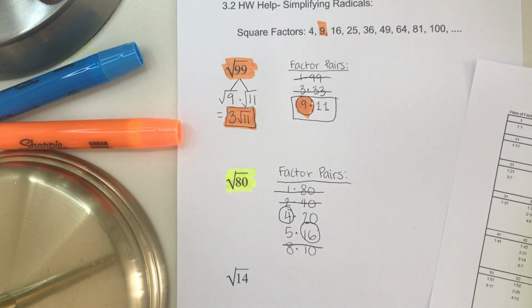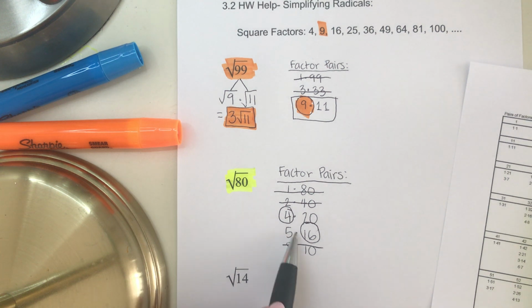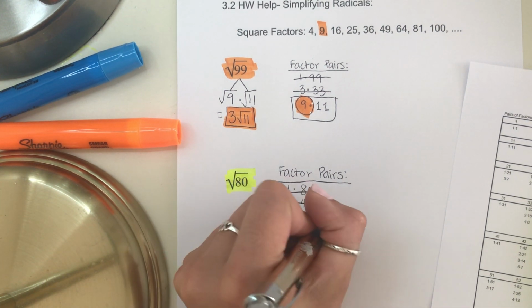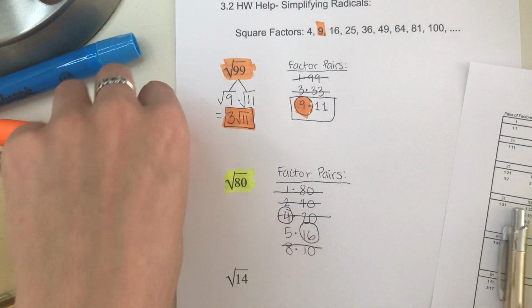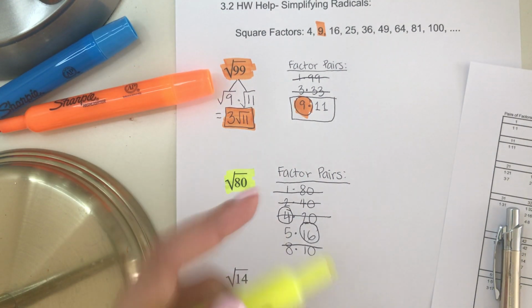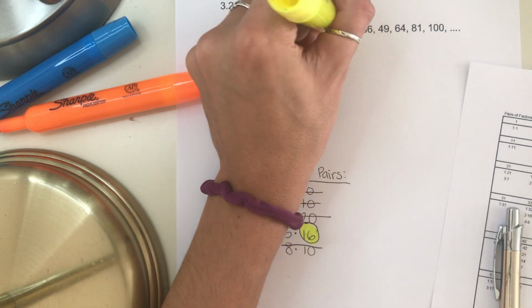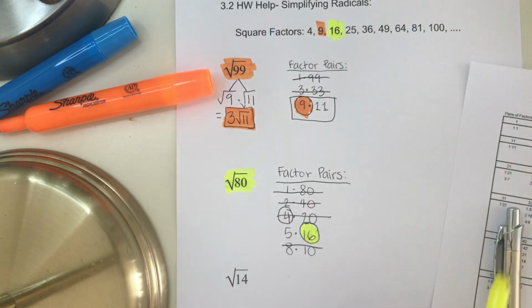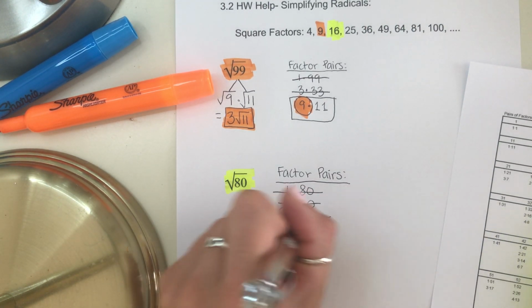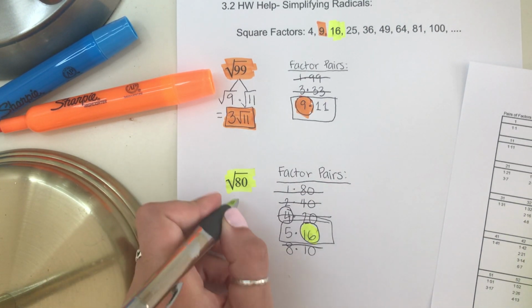Now, what you need to do is pick the bigger square factor. So 16 is bigger than 4, so it beats out 4 times 20, and I will highlight 16 yellow. Okay, put that in a box because this is the one that works.